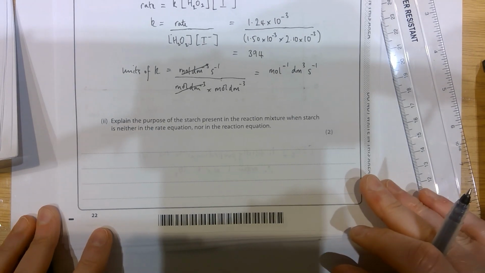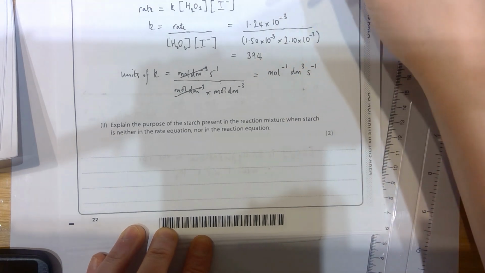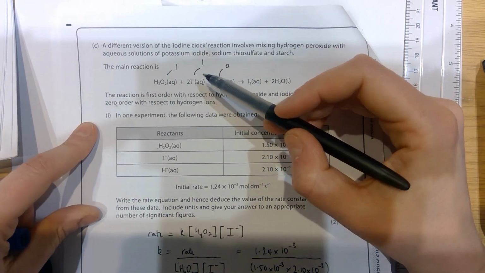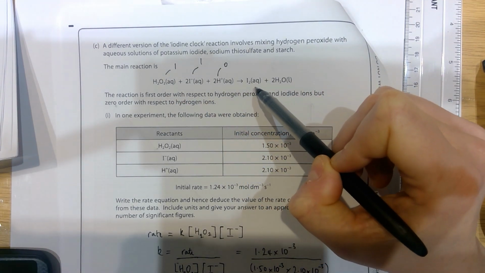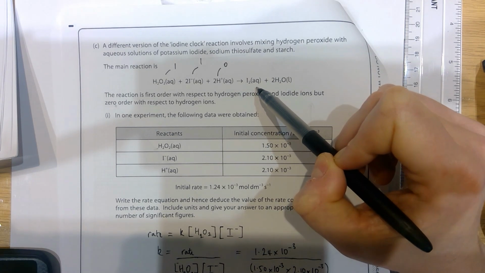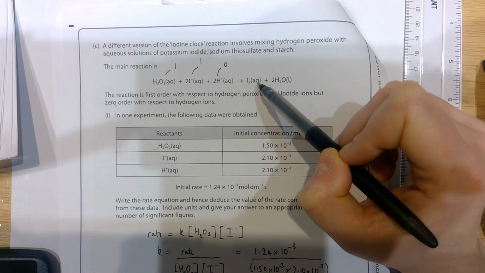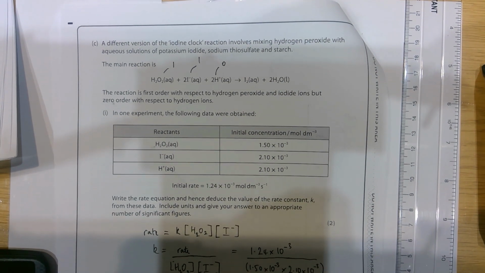Okay, what's the purpose of the starch in the reaction mixture when starch is not in the rate equation nor in the reaction equation? So let's have a little look at what's going on in our equation. Having a look, the main reaction is this, and it produces iodine. So at the end of the reaction, the colour is going to go kind of a yellowy colour because of the iodine, and starch is the indicator for iodine, so you should know that starch turns blue-black in the presence of iodine.